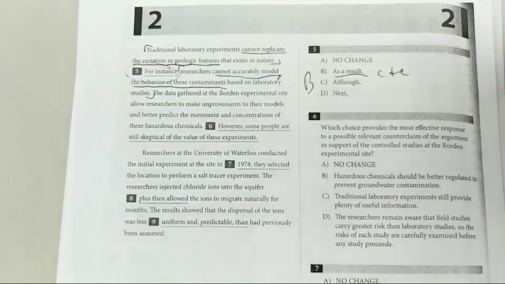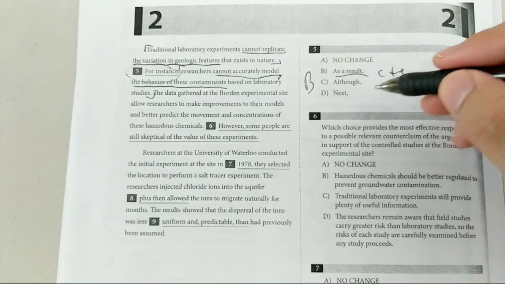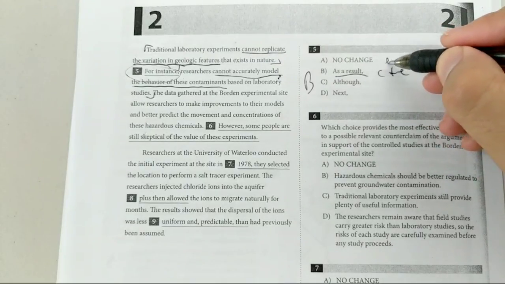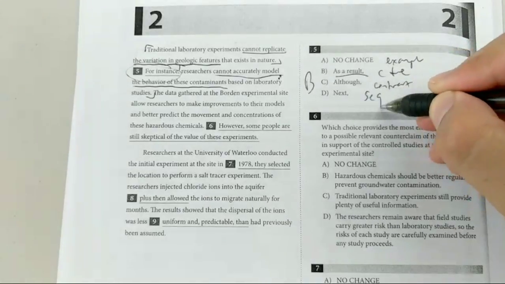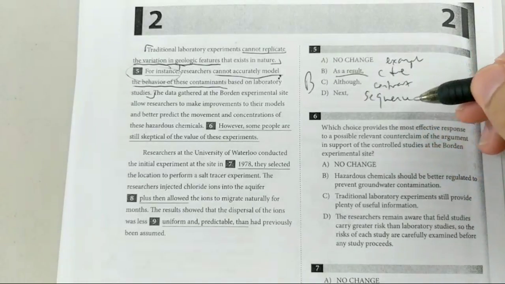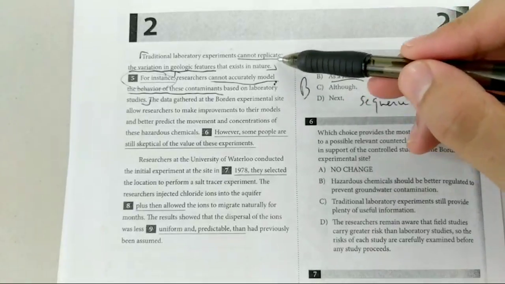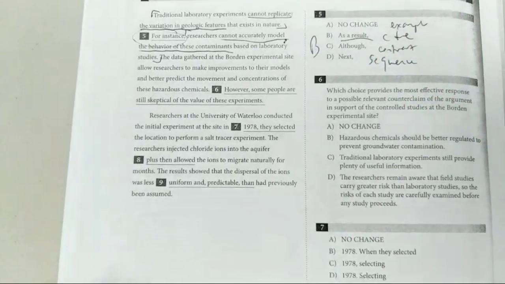One thing I recommend that you guys do is actually label all of these, right? For instance, as an example, although as a contrast, next is sequence. Okay, this will help you try to think of the relationship between these two.